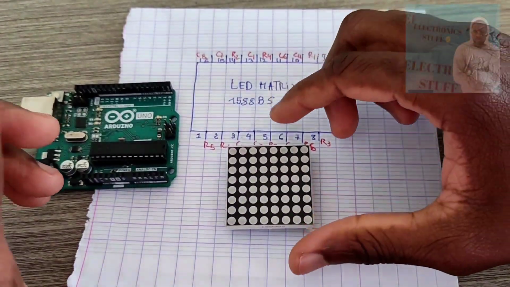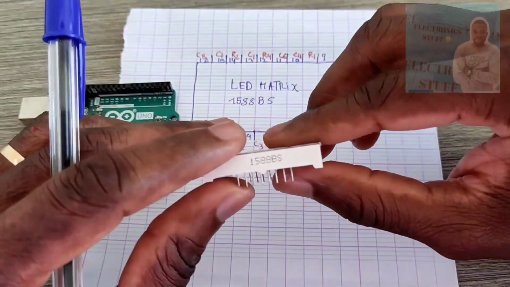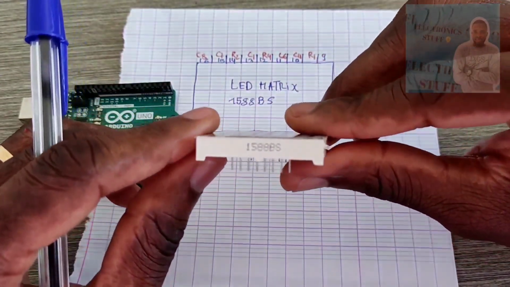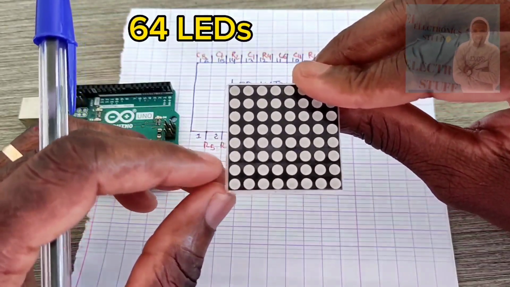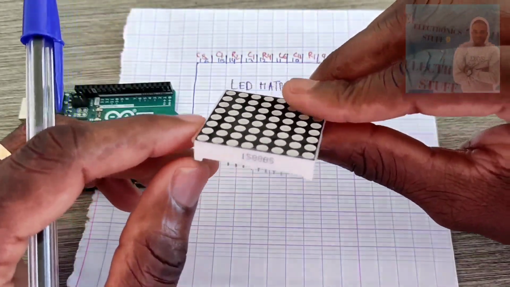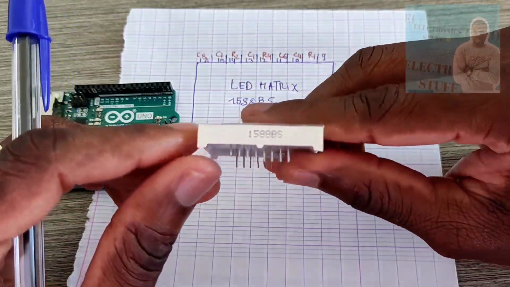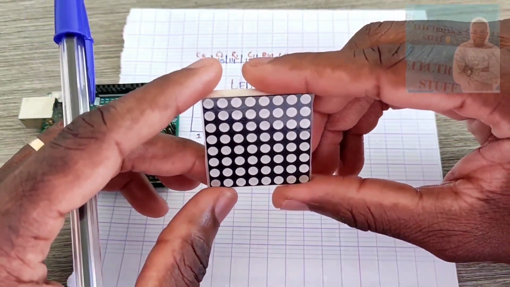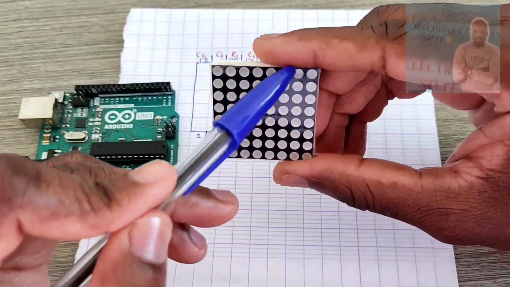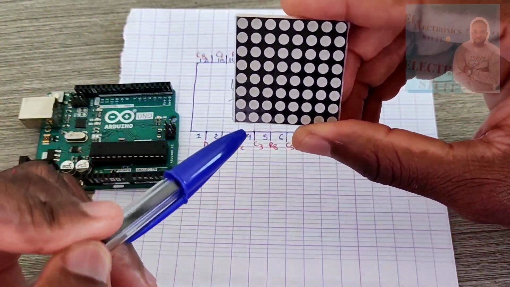I've got here an LED matrix, and it has 64 LEDs arranged in an 8x8 matrix. These LEDs are addressed by row and column.